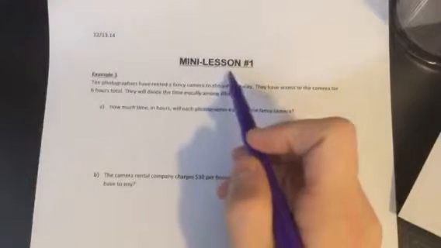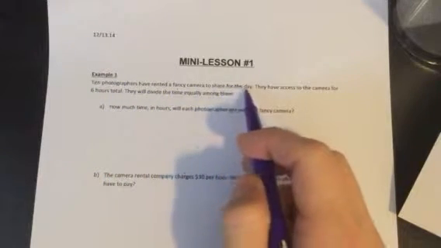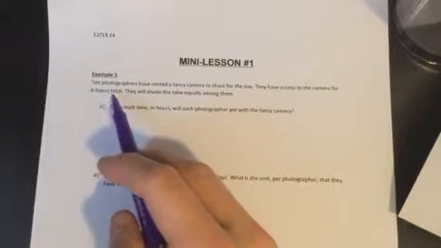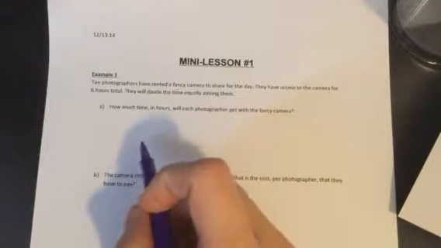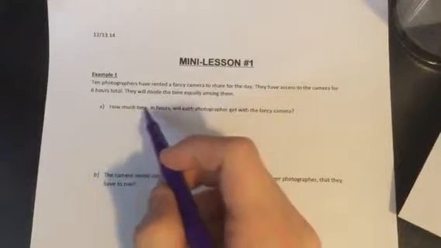So we're looking at mini lesson number 1. Make sure you're there in your packet. And we're reading example 1. It says, 10 photographers have rented a fancy camera to share for the day. They have access to the camera for 6 hours total. They will divide the time equally among them. Question A, how much time in hours will each photographer get with the fancy camera?